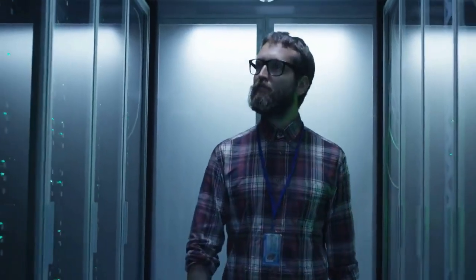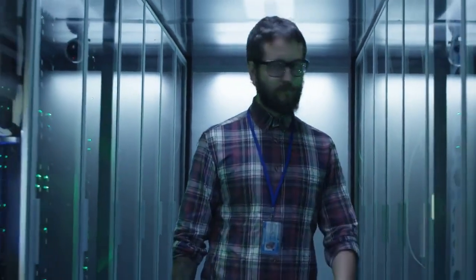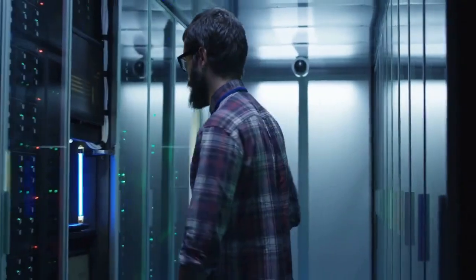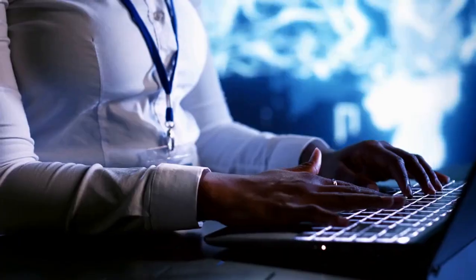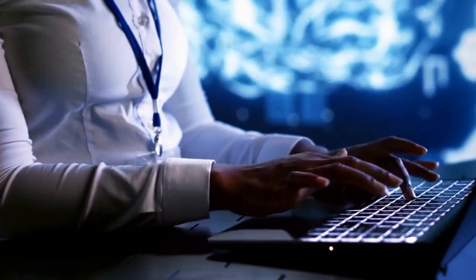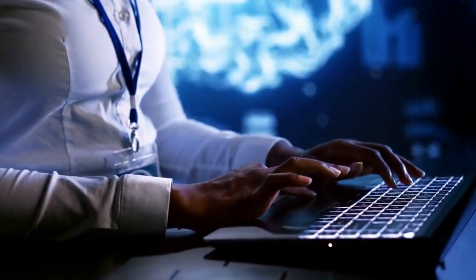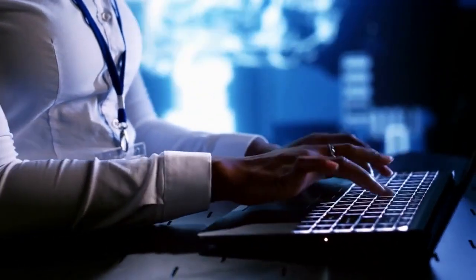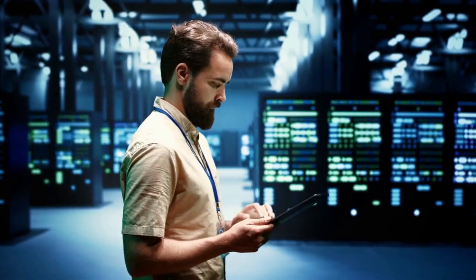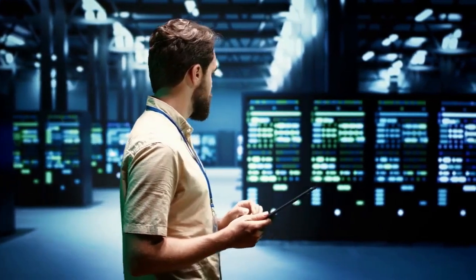Hello everyone, welcome. Today, we are diving into integrating FreeRADIUS with Active Directory. This allows you to use your existing Active Directory users and groups to authenticate to your Wi-Fi or network devices. It simplifies user management and improves security.